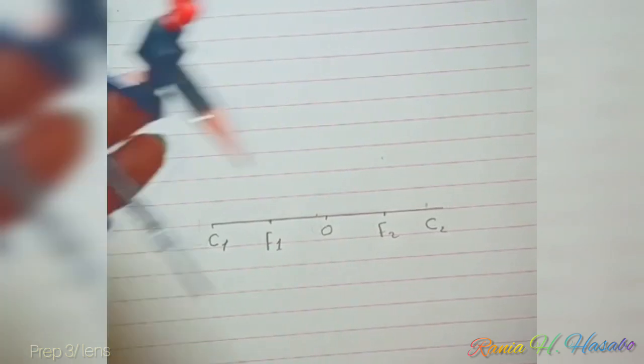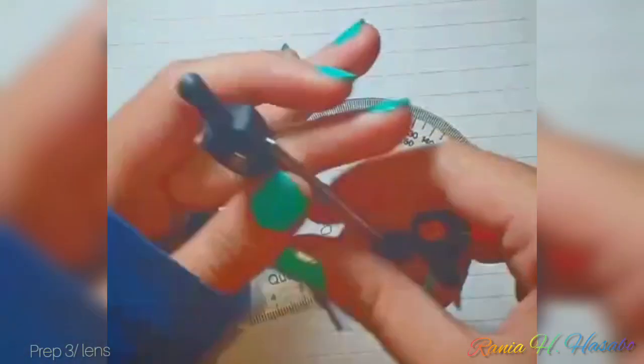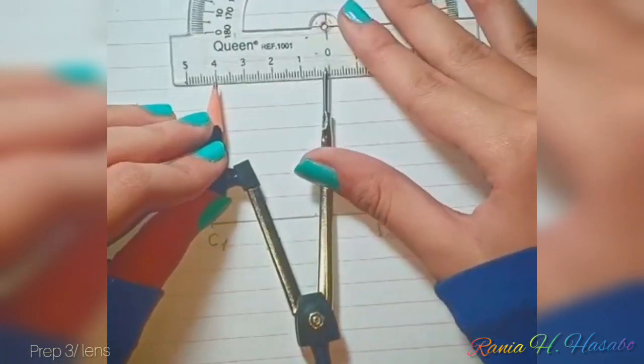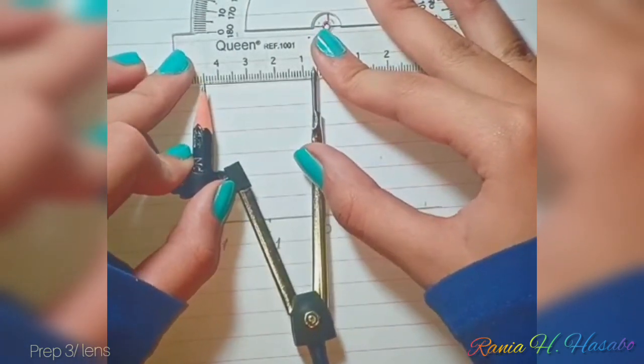Now we will use the compass in order to draw 2 identical intersecting circles. But firstly, let me put the sharp, thin end on the 0 and the other one, which is the pencil, on 4.5.